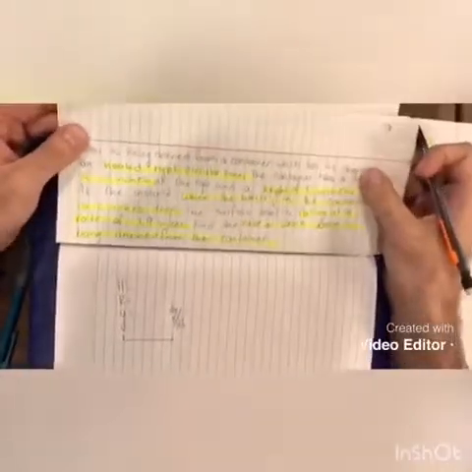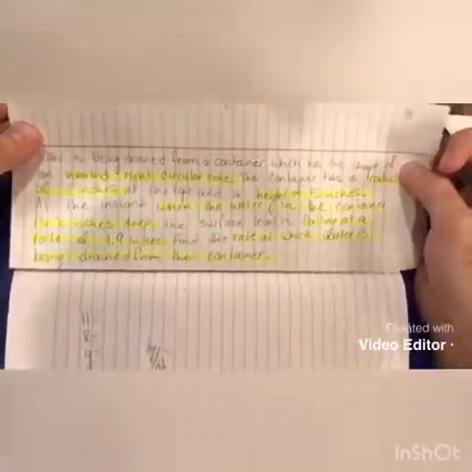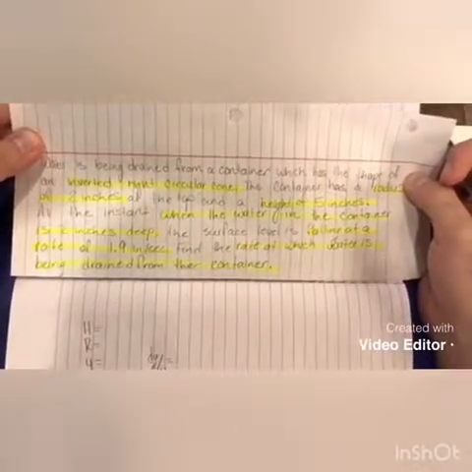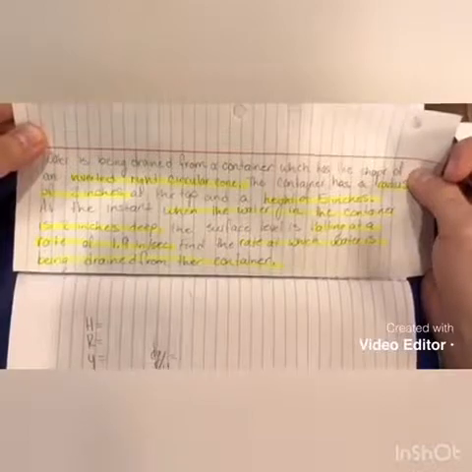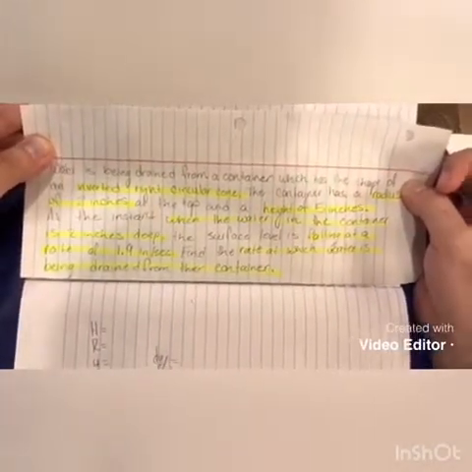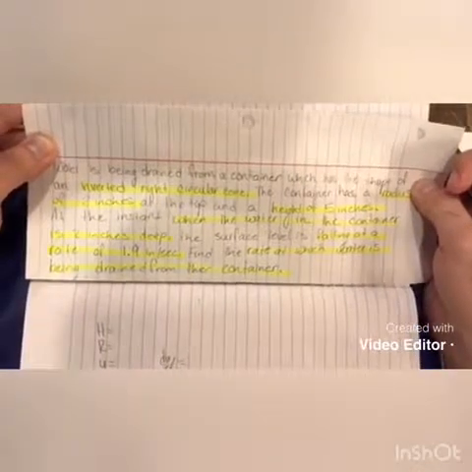So water is being drained from a container which has the shape of an inverted right circular cone. The container has a radius of 2 inches at the top and a height of 5 inches. At the instant when the water in the container is 2 inches deep, the surface level is falling at a rate of 1.9 inches per second. Find the rate at which the water is being drained from the container.